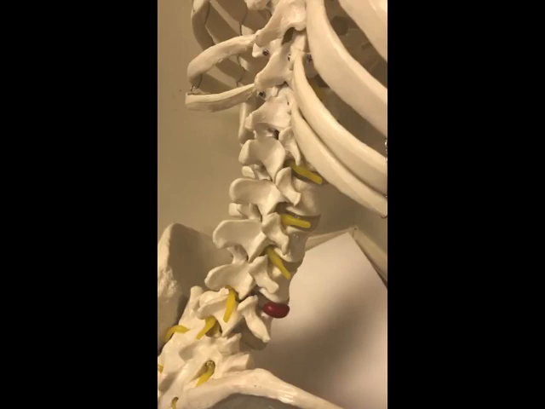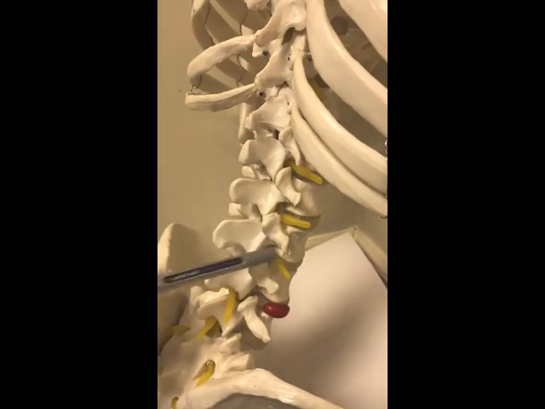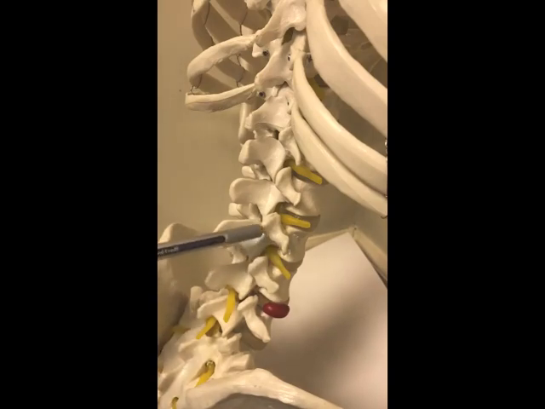So we're going to go to this posterior lateral view of the skeleton model to give you a good view of the articulating processes. So each vertebrae has a superior and an inferior articulating process, and these project from the junction of the lamina with the pedicle. So the pedicle's behind here, and you have the superior articulating process, which projects this way, and then the inferior articulating process, which projects inferiorly, both from the same junction.